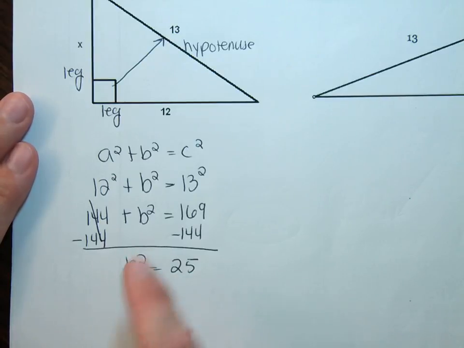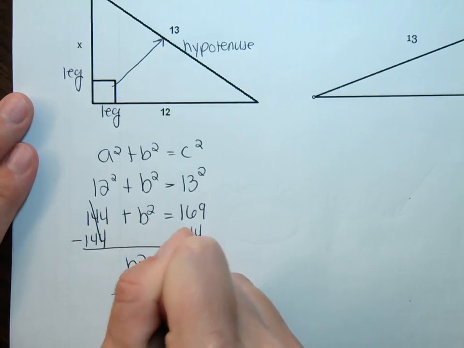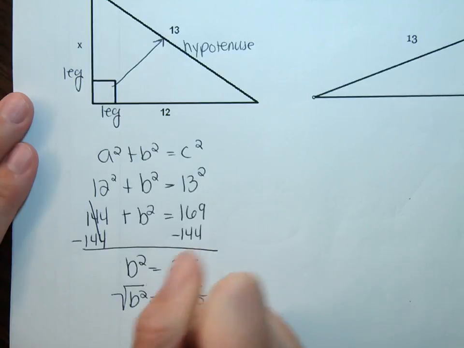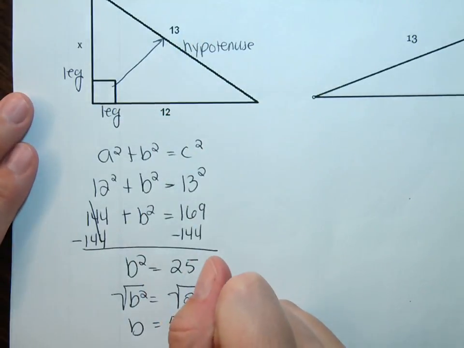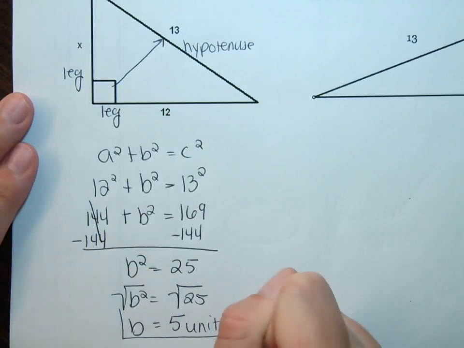Since we're squaring b, we have to take the square root of both sides. The square root of b squared is b, and the square root of 25 is 5. There's no actual units, so we just put 5 units is our missing leg.